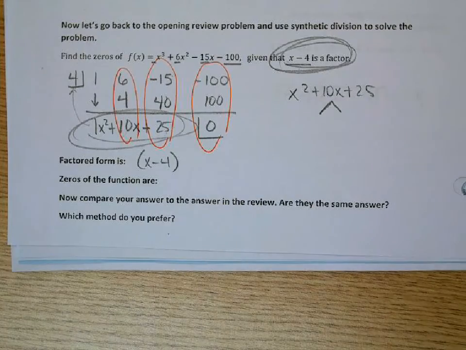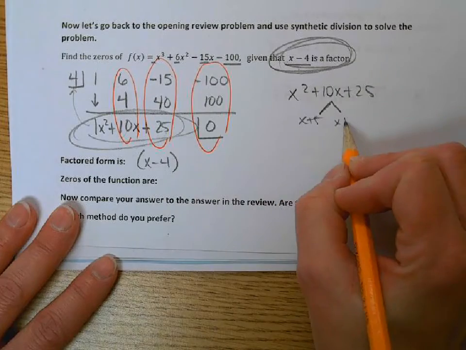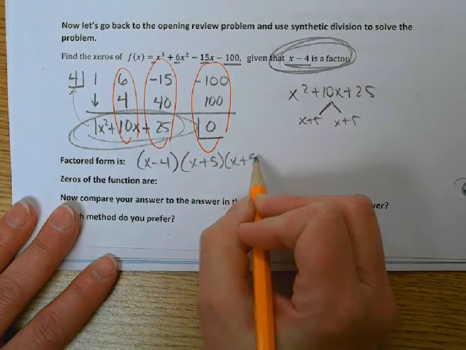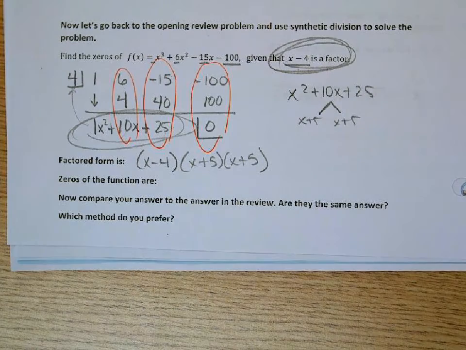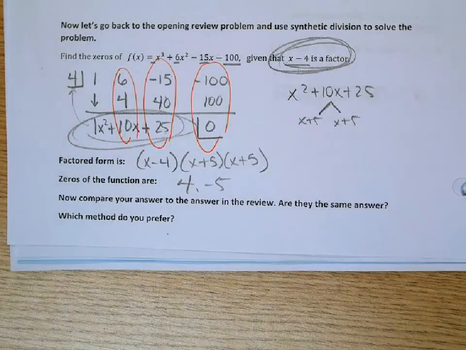This is the same problem from the front page. What did we find? We got 5 and 5, so we got x plus 5 and x plus 5. It's the same problem, right? So the same answer here. Do you understand that even though you do synthetic division, you still get to the same quadratic, and then you just factor it just like you did before. Okay? Therefore, my zeros would be 4 and negative 5. Same answers I got on the front page. Okay, turn the page.